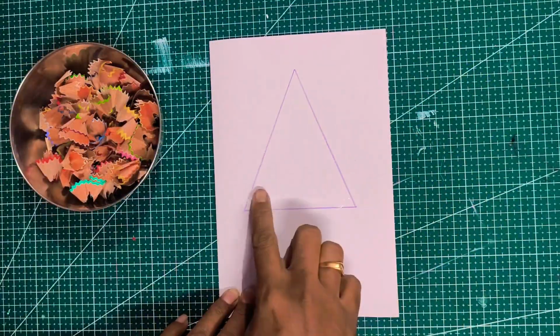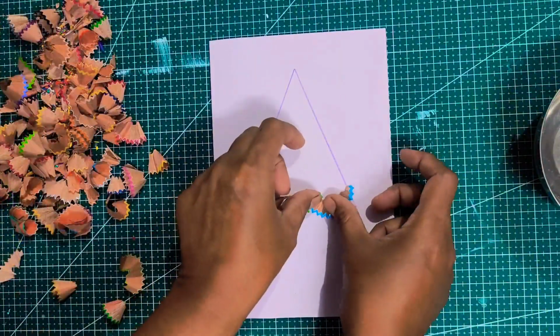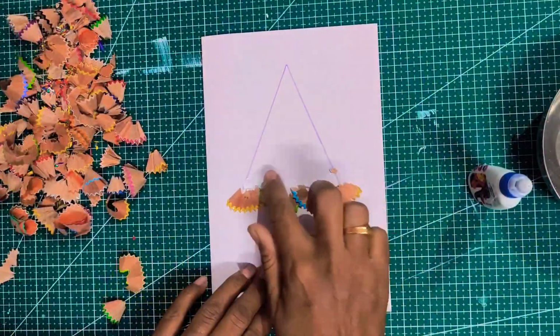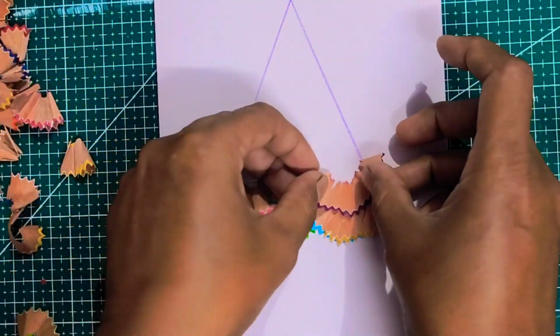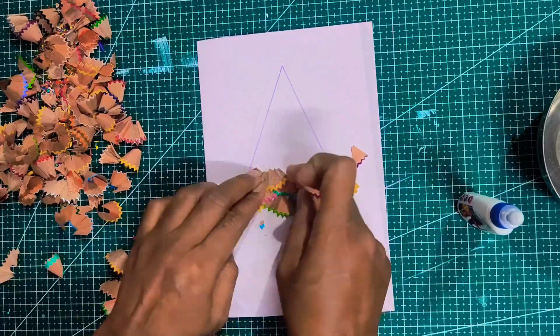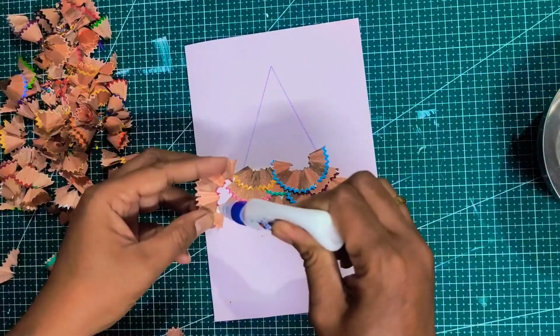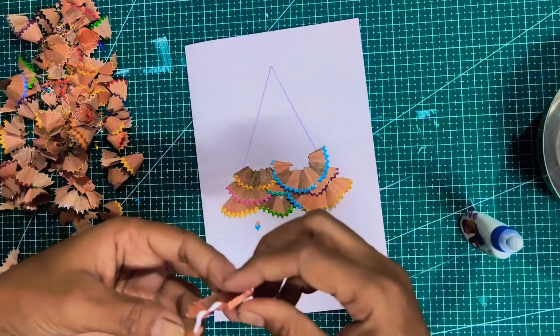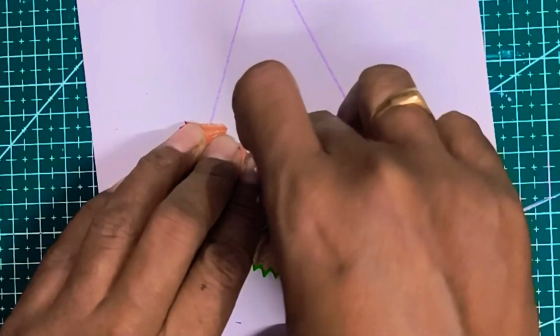You can sharpen color pencils for getting different shades of pencil waste, and if you want you can also only sharpen the color pencils of green shades to have different shades of green. You may now attach the colored pencil's waste with the help of glue. Now, continue this process until you reach the top of the Christmas tree.